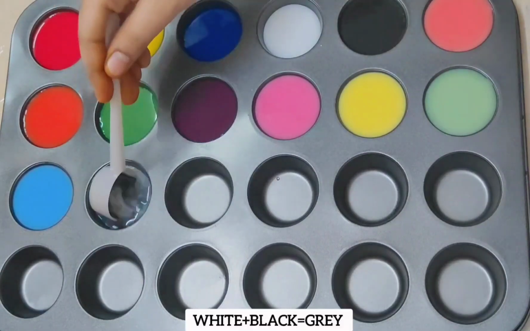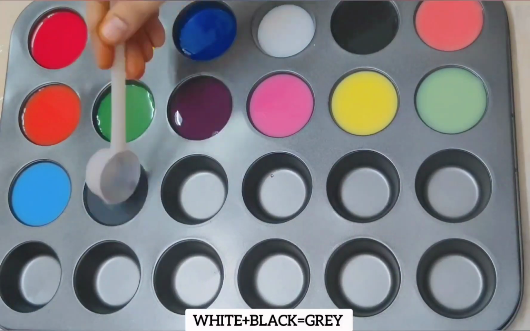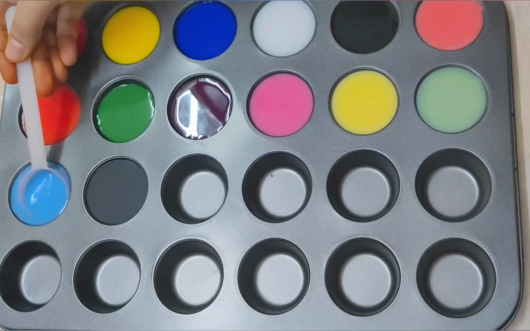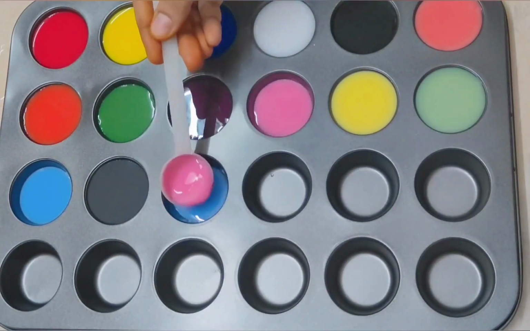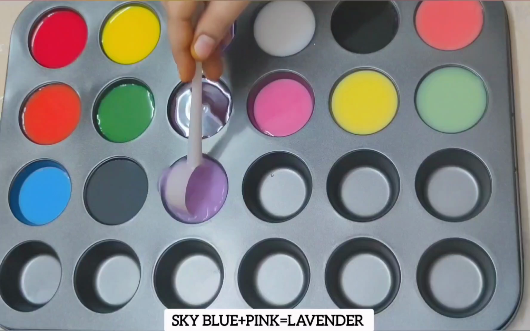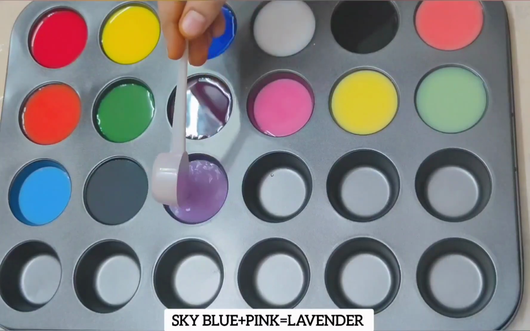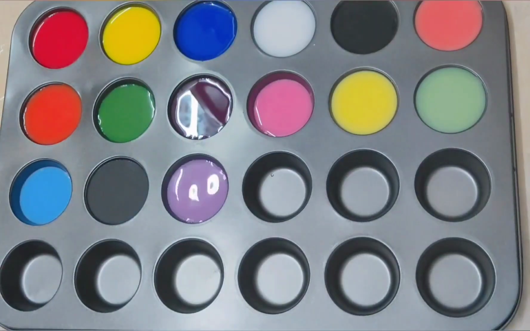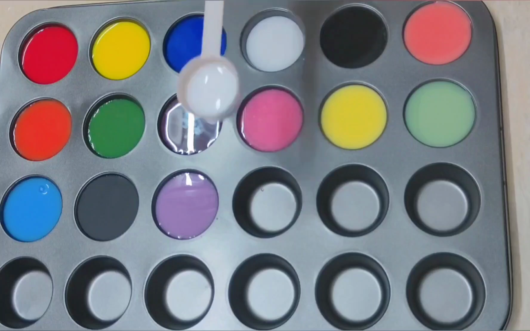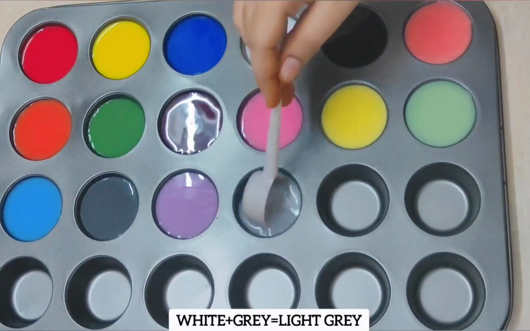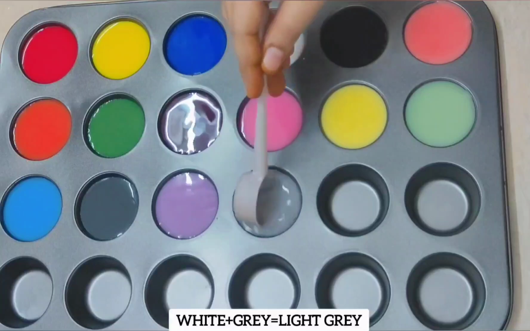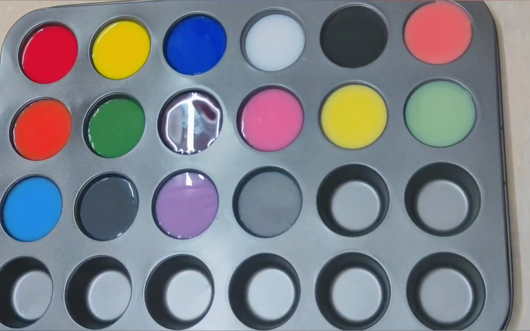White and a small amount of black gives you a grey color. Sky blue and pink gives you a beautiful color, lavender. Mixing white and grey gives you a light shade of grey.